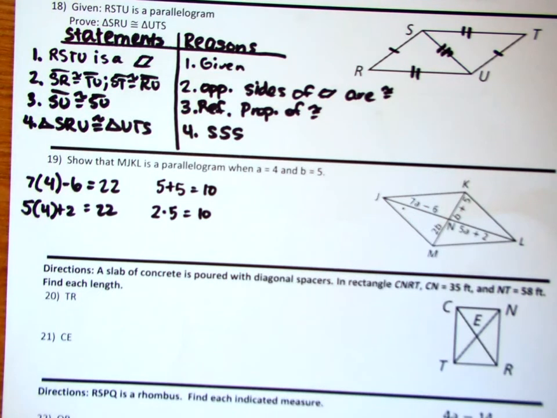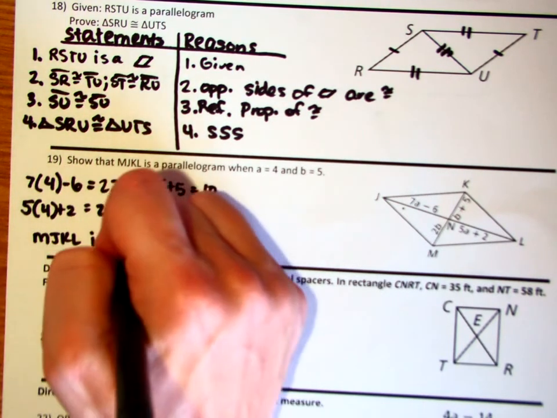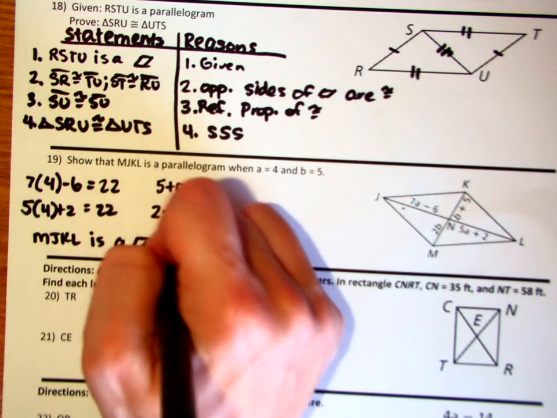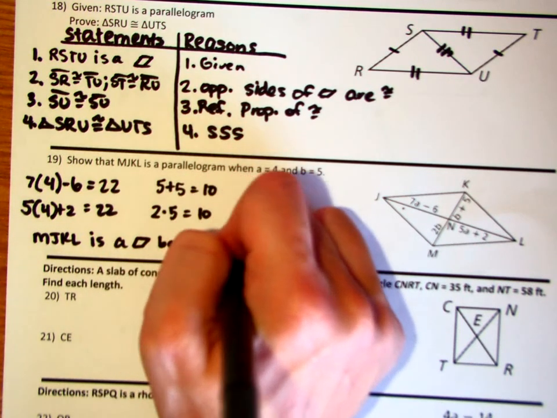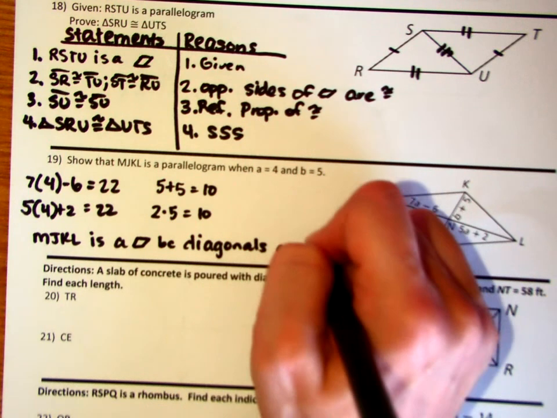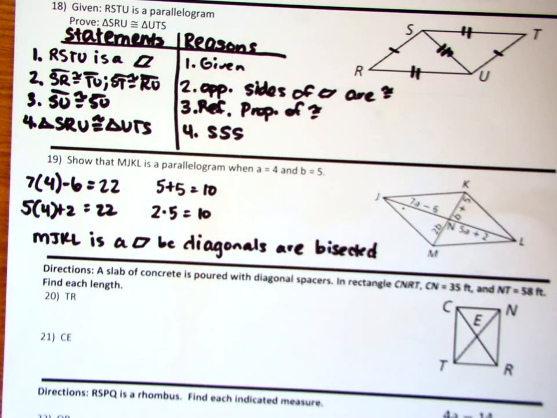So we can say MJKL is a parallelogram because the diagonals are bisected, which we have a theorem that talks about: if the diagonals are bisected, then the shape is going to be a parallelogram.